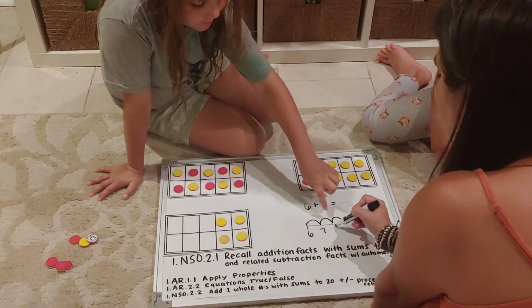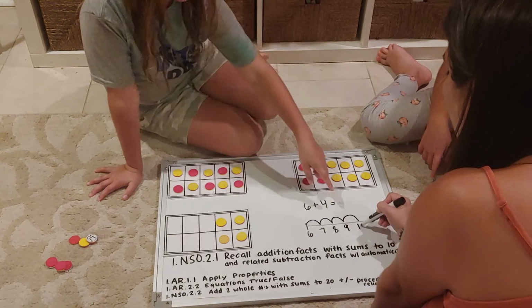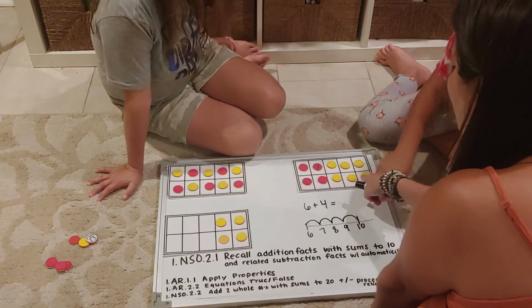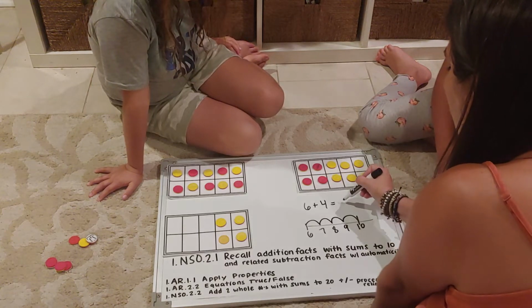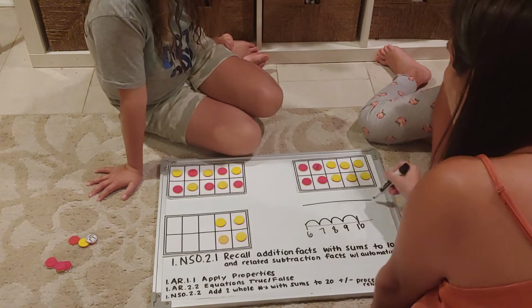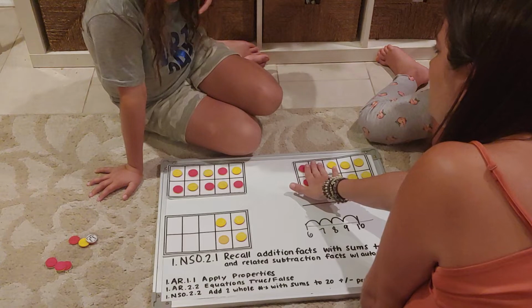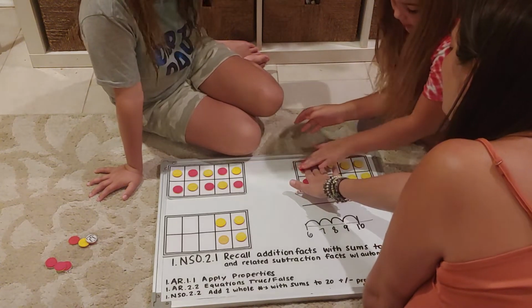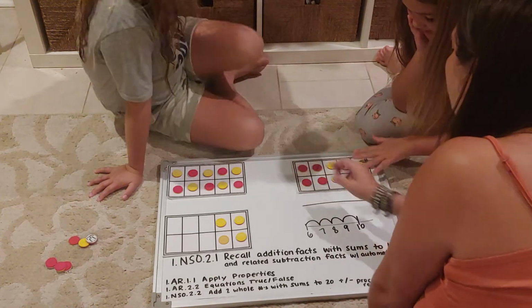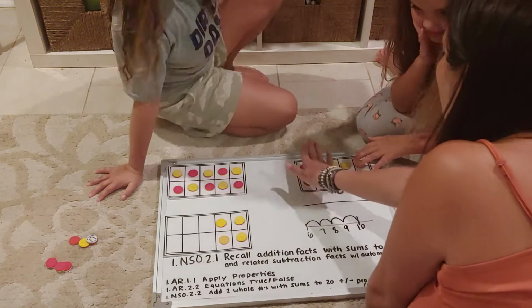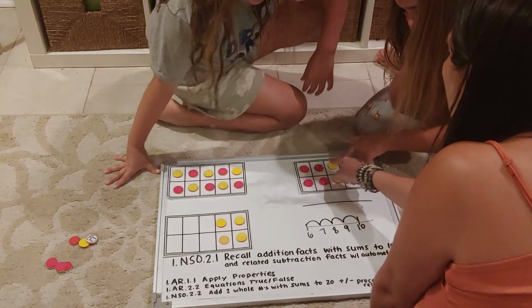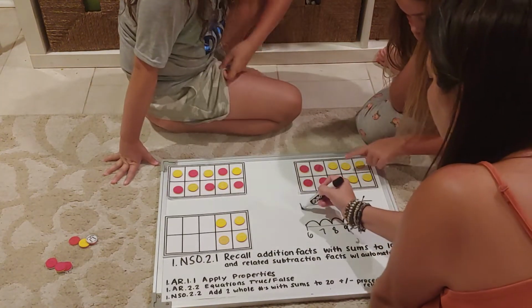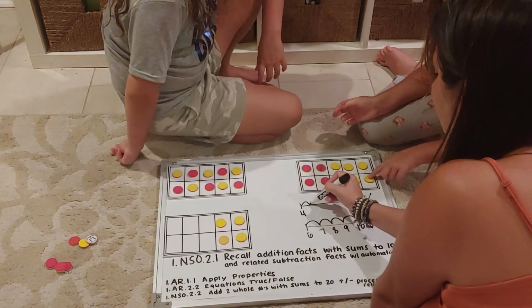And now we're building that model with them and showing them how the counting that they did looks on a number line. What if I started at my 4? Do I have to count these 4, or do I already know they're there? We already know that there's 4. 4, 5, 6, 7, 8, 9, 10.